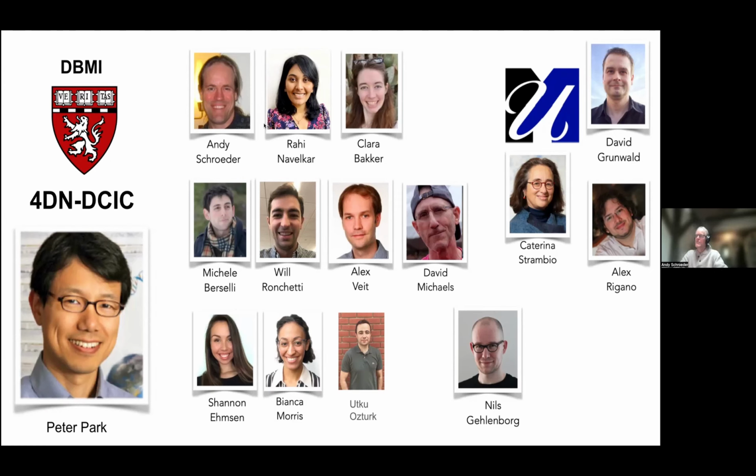The top row here are the people you're most likely to interact with if you try to get in touch with us. Rahi and I are wranglers, so we help manage getting the data into the portal and providing help. And Clara's a bioinformaticist who kind of helps out with bioinformatics questions.